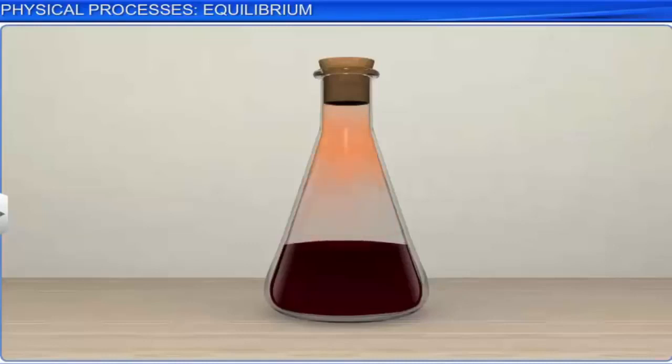What do you observe? You observe that some of the liquid bromine is evaporating to an orange vapor, and slowly the vapor is becoming thicker. After some time, you can see that there is no change in the intensity of the vapor anymore, and also that a small amount of liquid bromine is left in the flask. How do you explain this?